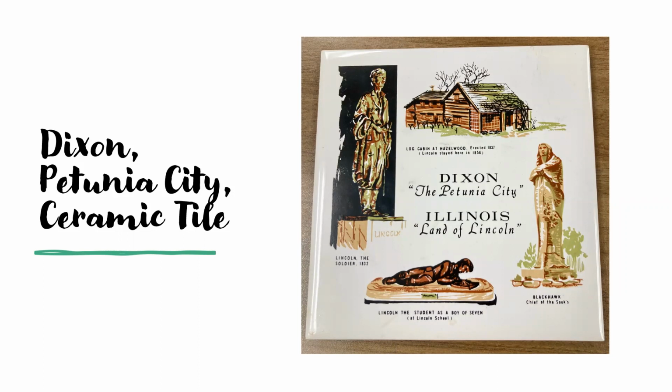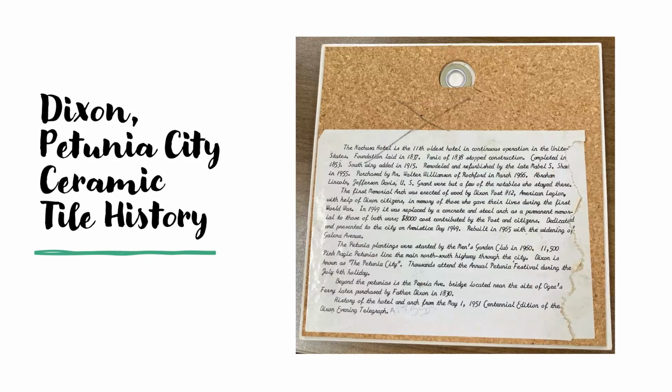And yes, they have apostrophe S, even though that's not right. We won't go into that. Okay, so on the back of the tile itself is this history that somebody typed up and added. And it gives a history of the Nachusa Hotel, Memorial Arches, Petunia Plantings, and the Peoria Avenue Bridge, which are all located in Dixon, Illinois.